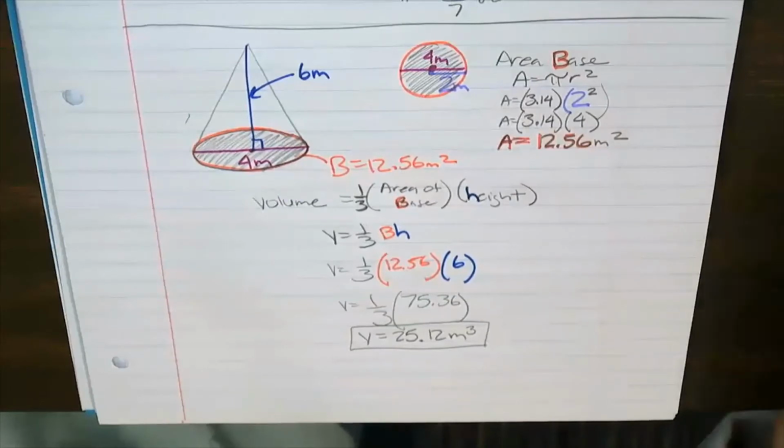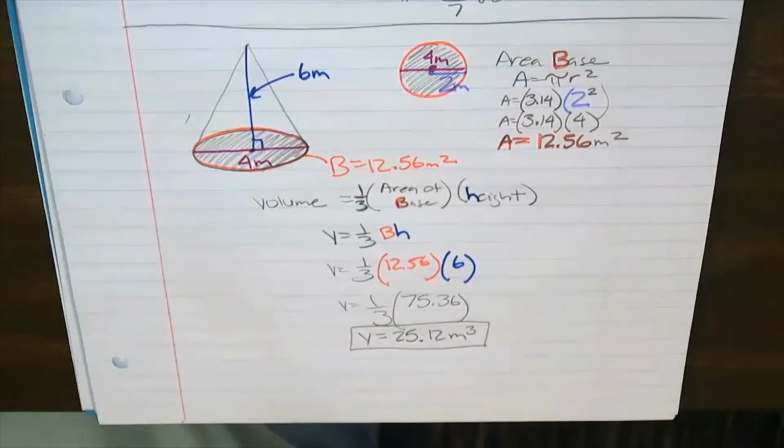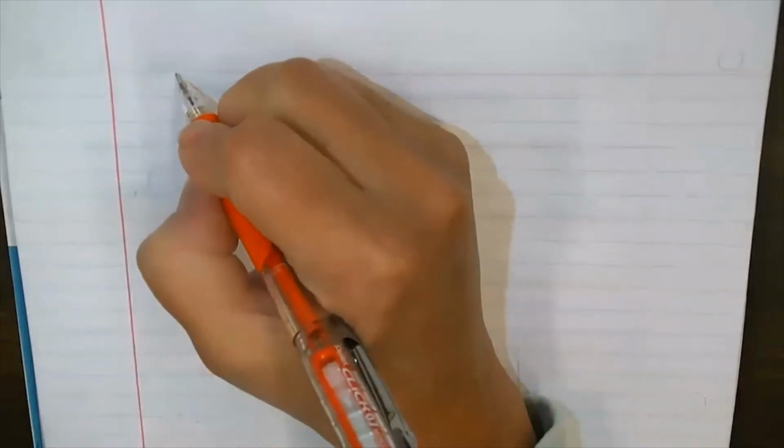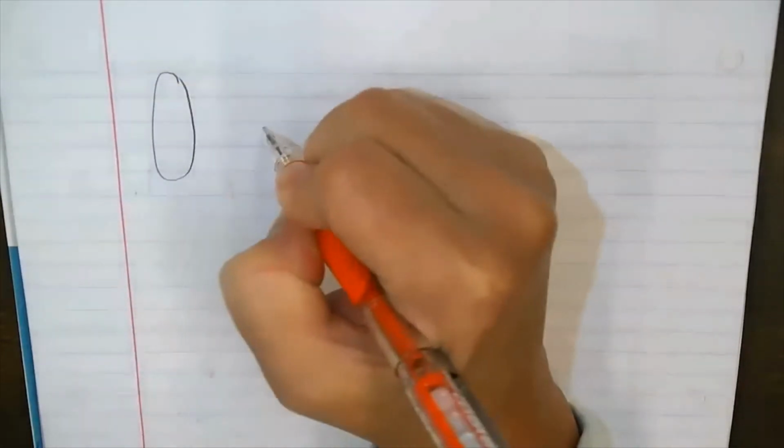So that's what we're doing. Let's do another example. Okay. So this time, the book's going to give us a cone that looks like this.